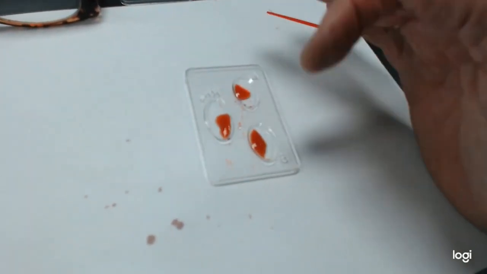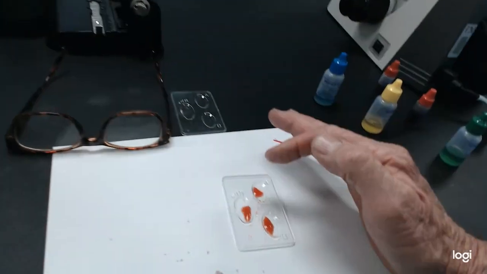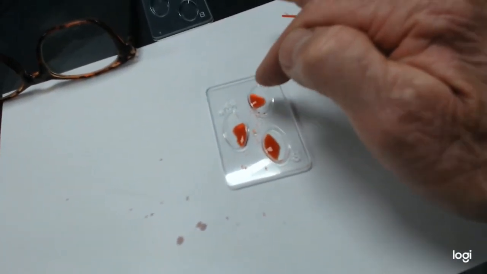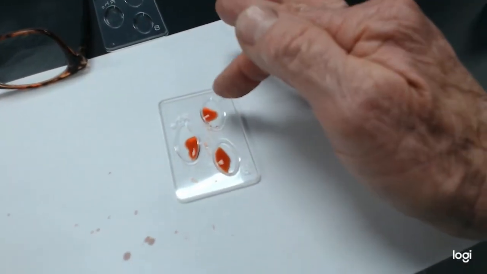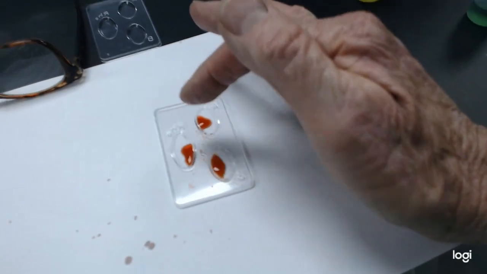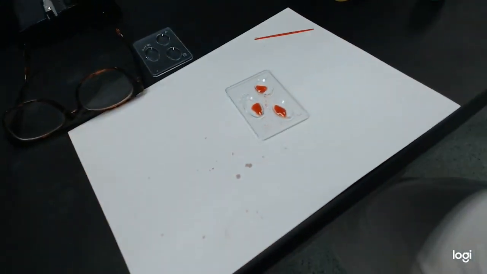If this didn't clot, it would be B negative. If this one only clotted, it would be A negative. If that and that clotted, it would be A positive. Okay, so that's a good start on that.